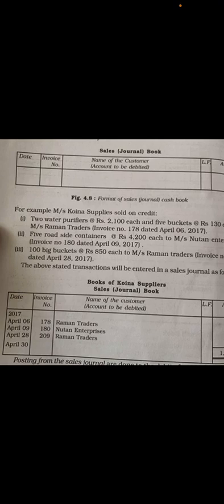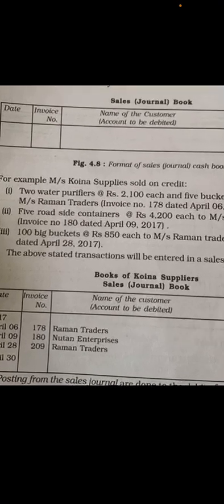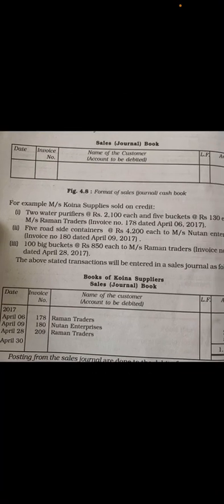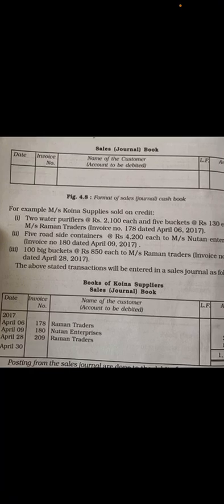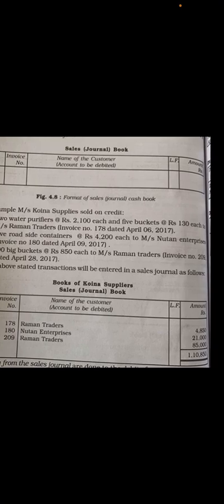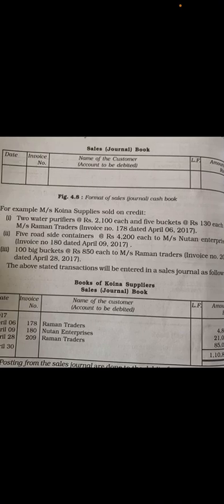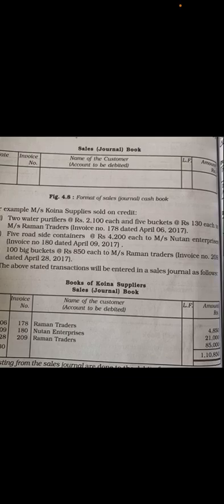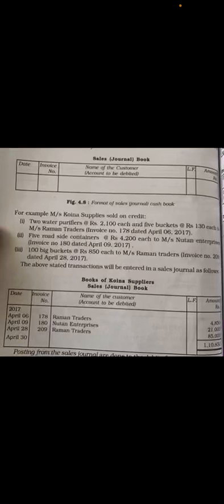See the invoice number. How much is the invoice number? It is 178. So write invoice number 178, and it is sold to MS Ram Traders. So the name of the customer is MS Ram Traders. Write that in the name of the customer column, and then the amount. So 2,100 into 2 and 130 into 5. When you do that, the total you get is 4,850. That has to be entered in the amount column.